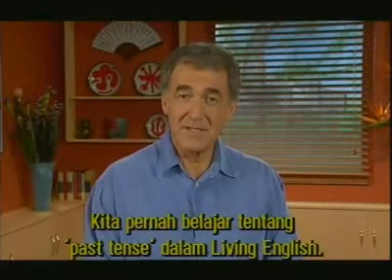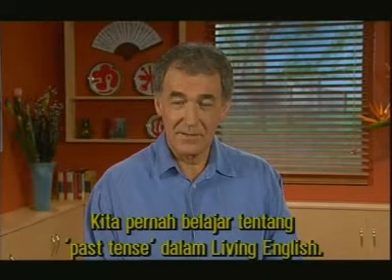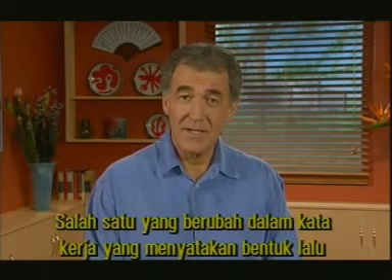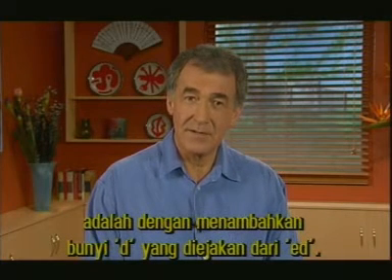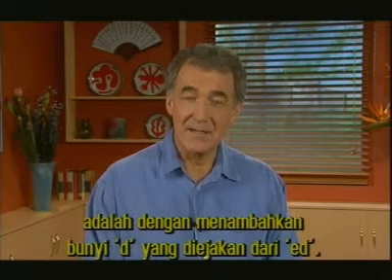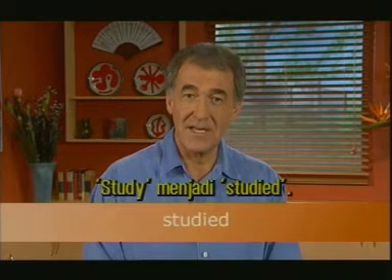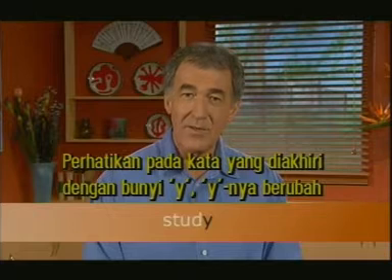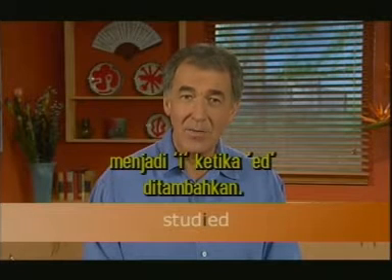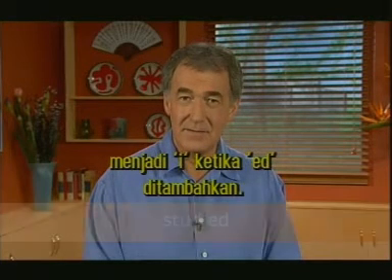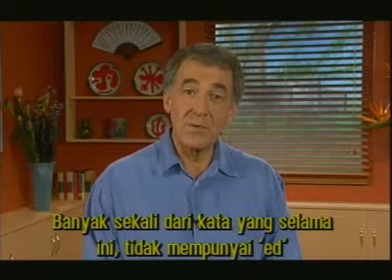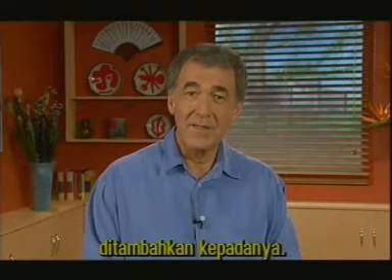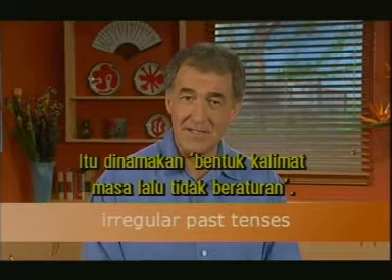We've looked at the past tense before on Living English. One way of changing verbs so that they refer to the past is to add a d sound, spelled ed. Study becomes studied. Notice that with words that end with a y, the y is changed to an i when ed is added. Many of the verbs we use all of the time don't have ed added to them. They're called irregular past tenses.